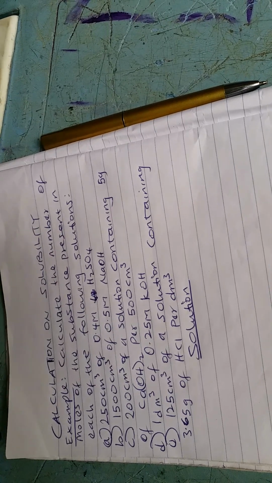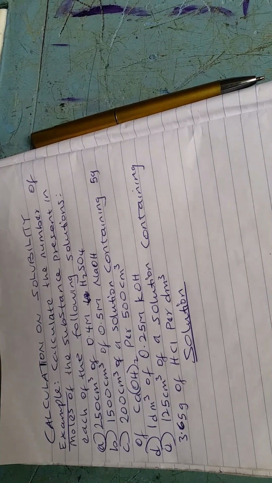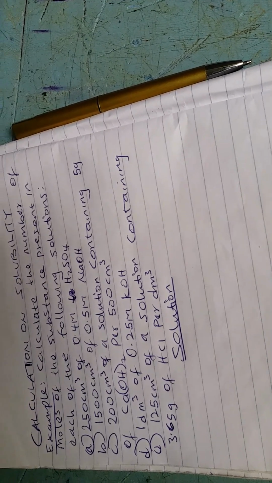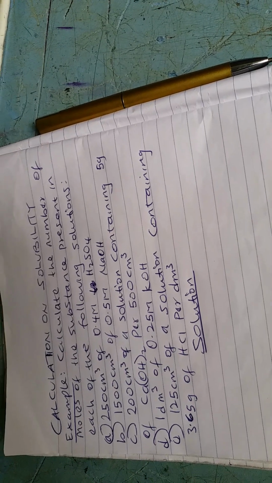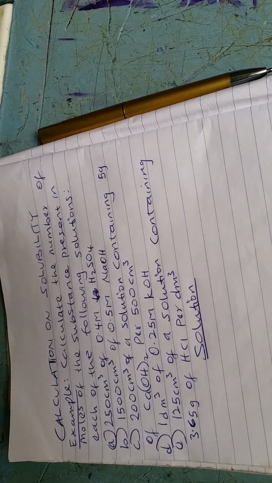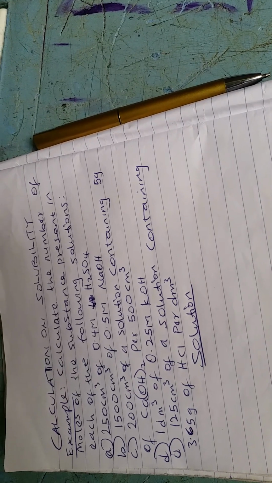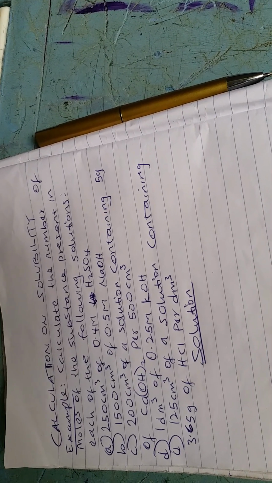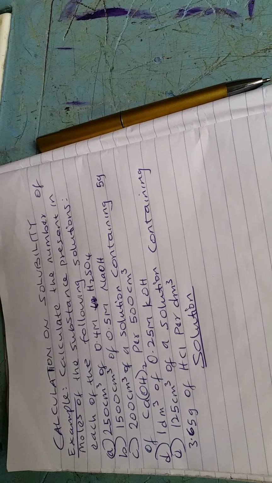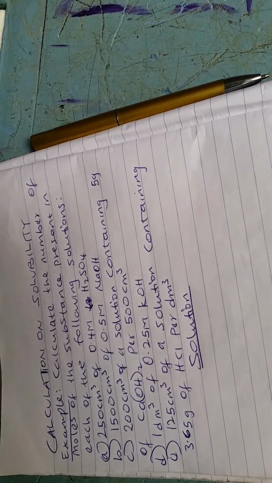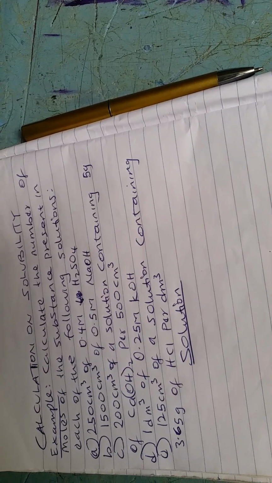And today we'll be talking about solubility. Solubility of a solute in a solvent at a particular temperature can be defined as the number of grams of the solute required to saturate 1,000 grams of the solvent at that temperature.